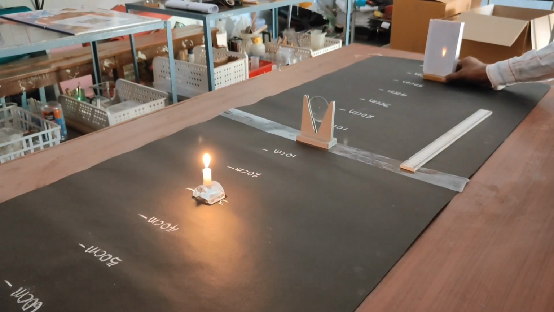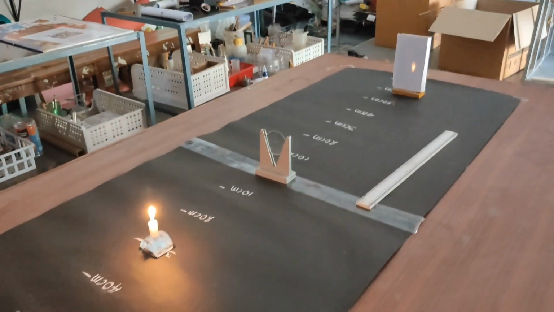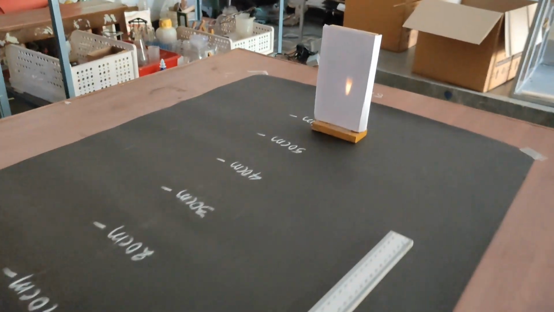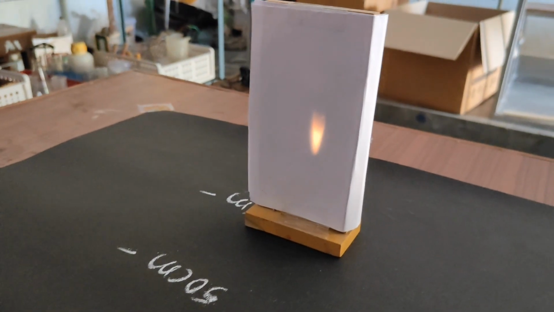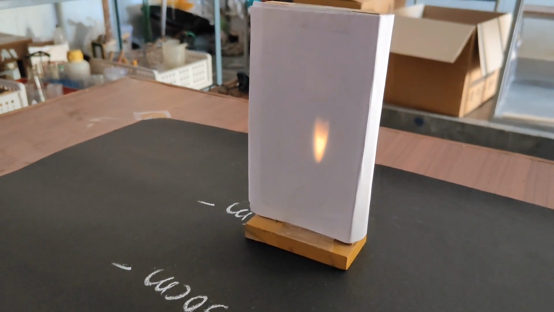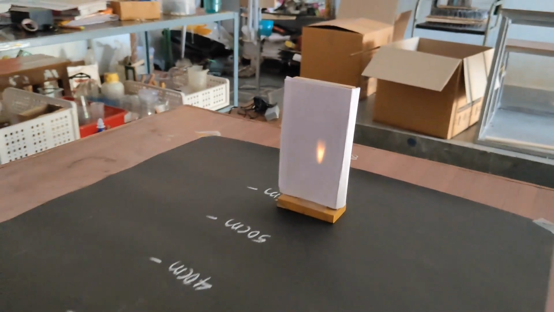So here we are getting clear and sharp image. The object distance is 30 centimeters. The image distance is 60 centimeters. And nature of the image: it is enlarged or magnified image, inverted image and real image.